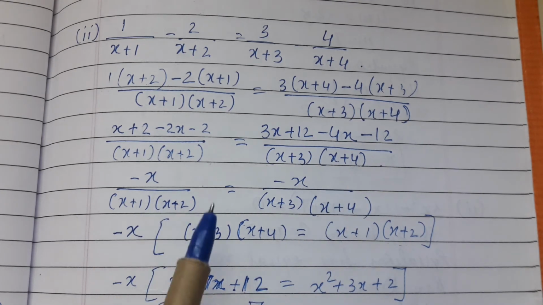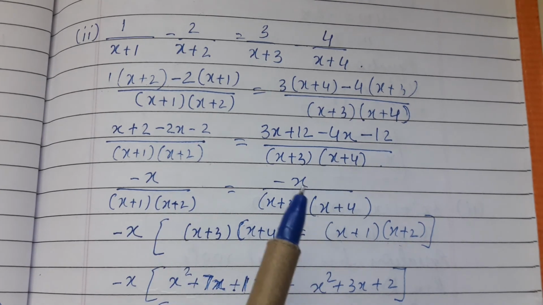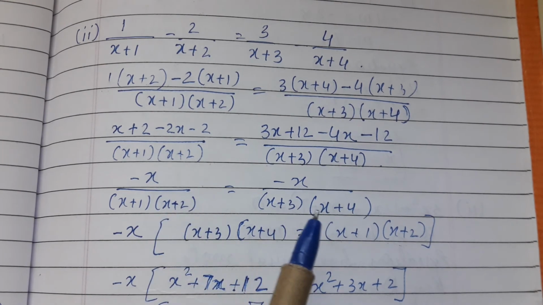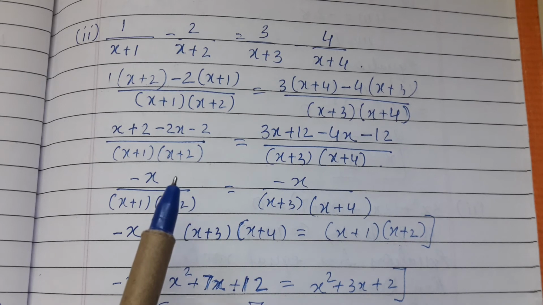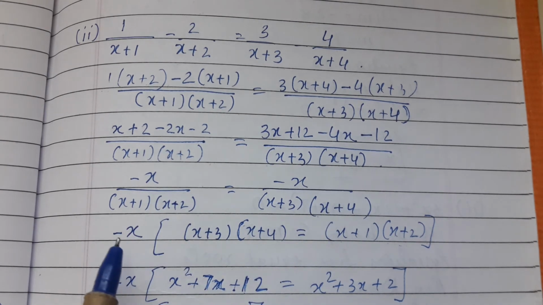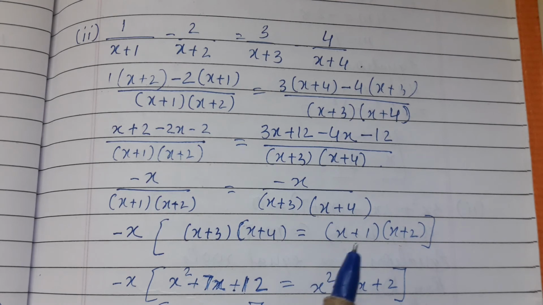The denominator is the same. Now take minus x common and cross multiply. So this term will come to the right hand side, and on the left hand side this term. So minus x into x plus 3 into x plus 4 equals x plus 1 into x plus 2.